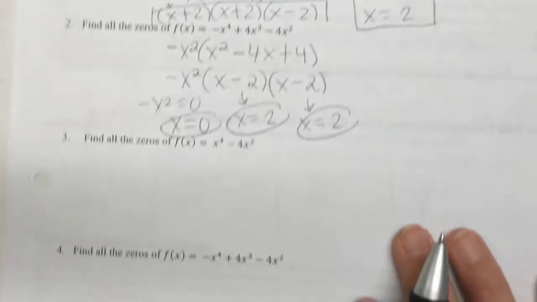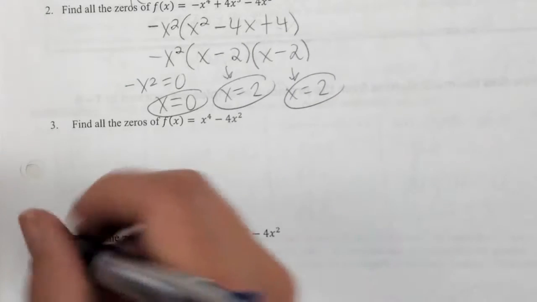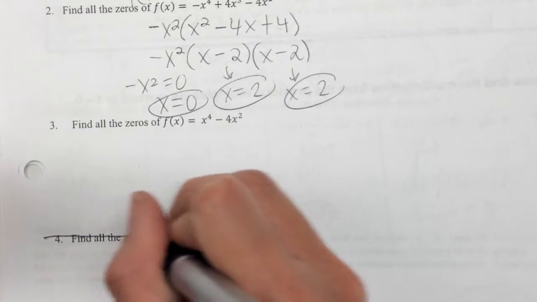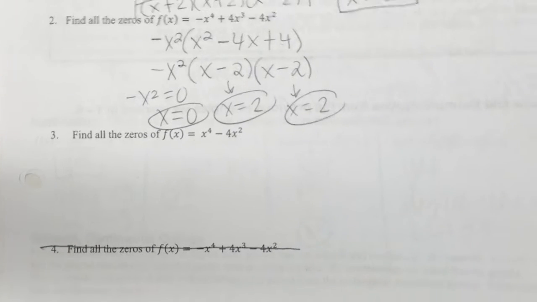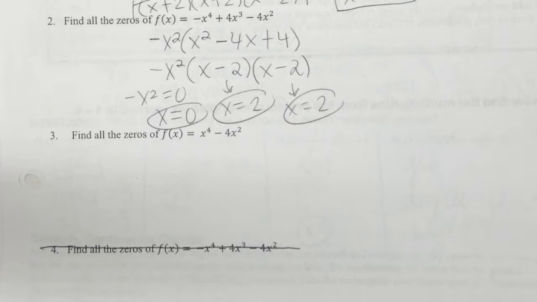Alright, I'm going to let you try 3 on your own, so Ms. Price, if you'll pause it. Also, y'all mark out number 4, because that's the same one we did up there. So try number 3 on your own. I'll give you a clue. They have something in common, so pull that out first.